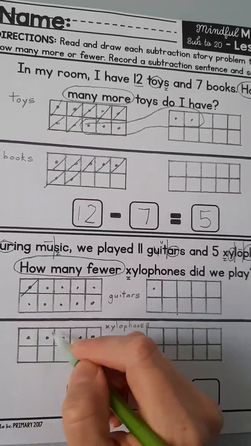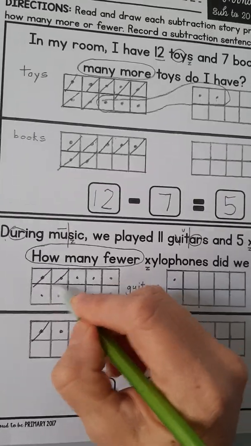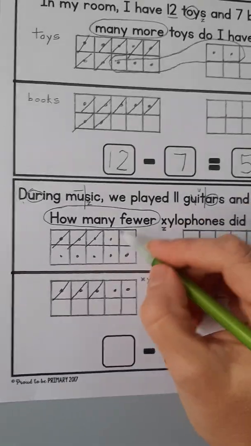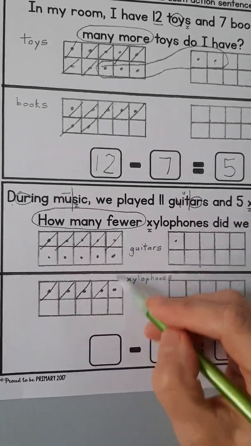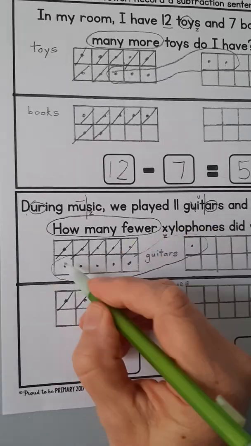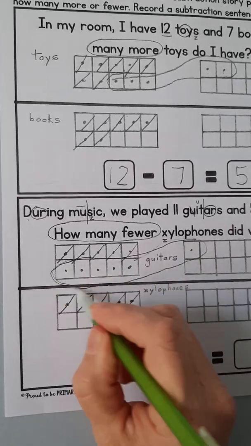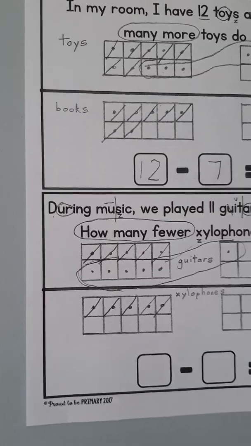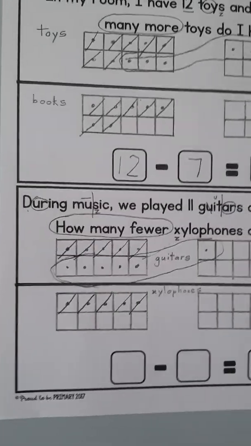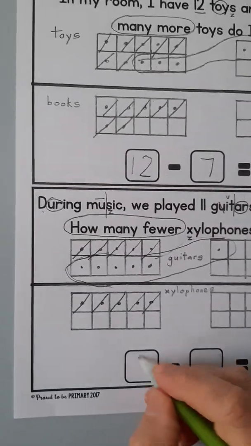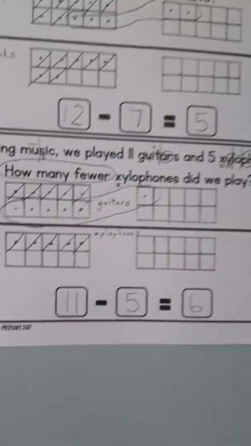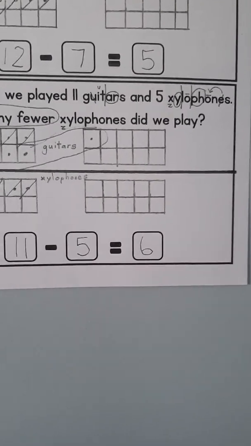Let's start crossing off. We played 1 guitar and 1 xylophone. 2 guitars and 2 xylophones. 3 guitars and 3 xylophones. 4 guitars and 4 xylophones. 5 guitars and 5 xylophones. And that's it for the xylophones. So whatever's left is how many more guitars I played or how many fewer xylophones I played. It's a row of 5 and 1 more. That's 6, isn't it? Are you beating me? And then how do I build the question? 11 guitars, take away 5 xylophones, leave 6 fewer xylophones or 6 more guitars.